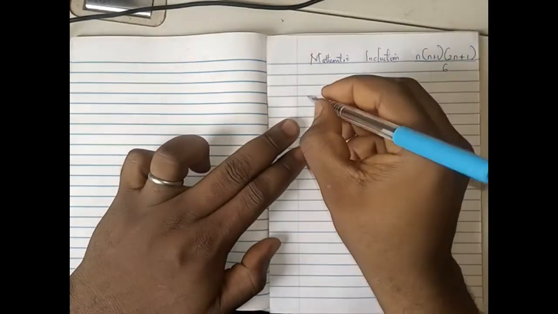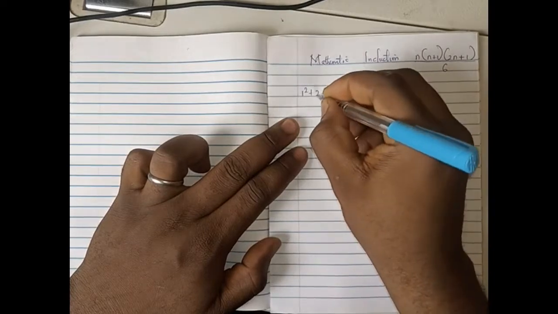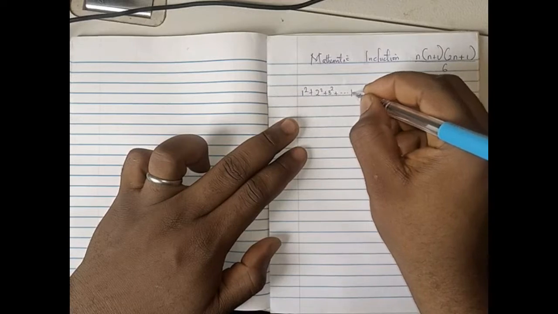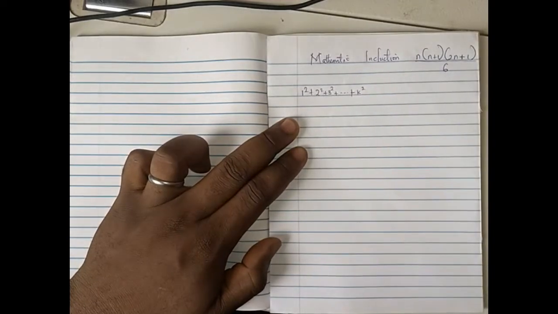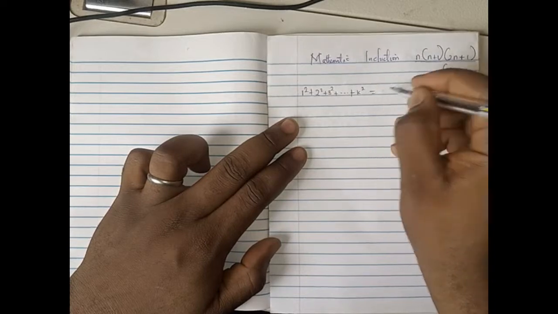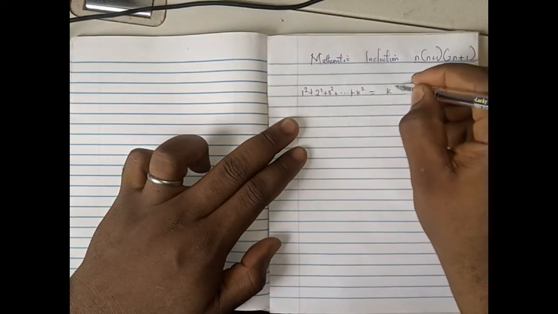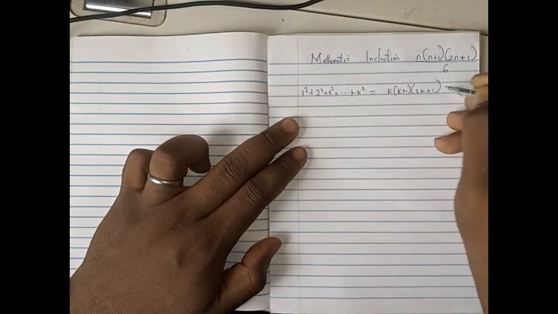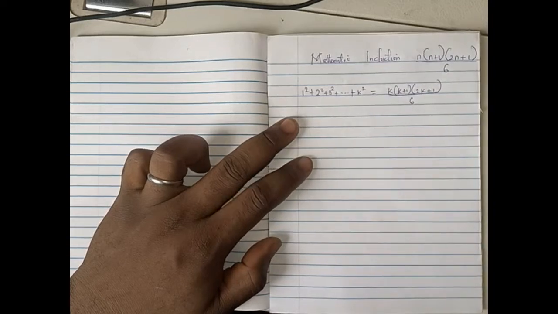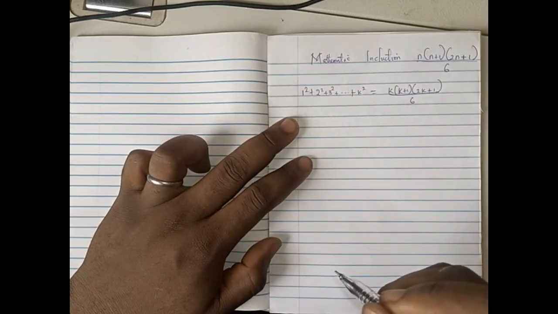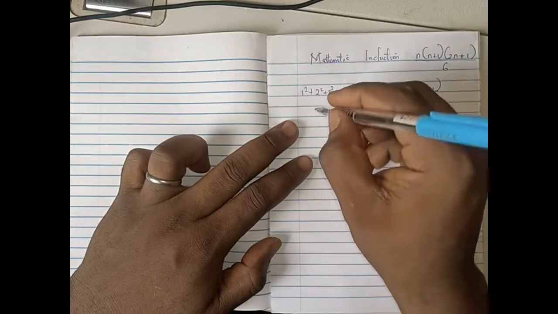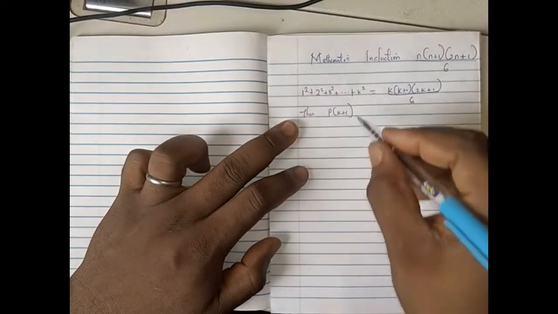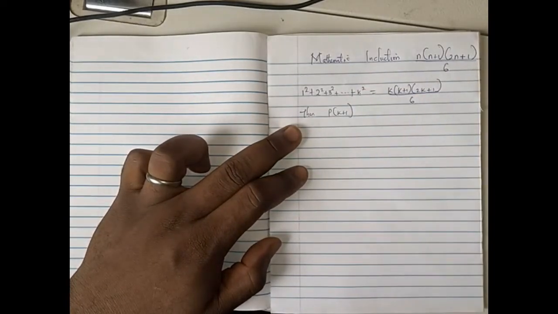Remember, we were here: we have 1 squared plus 2 squared plus 3 squared, up to where we stopped, plus k squared. When we stopped at k squared, we had k into k plus 1 into 2k plus 1 upon 6. Now we want to test for k plus 1. If we want to test for P of k plus 1, remember we just have to do the same thing. You can do this in two ways.